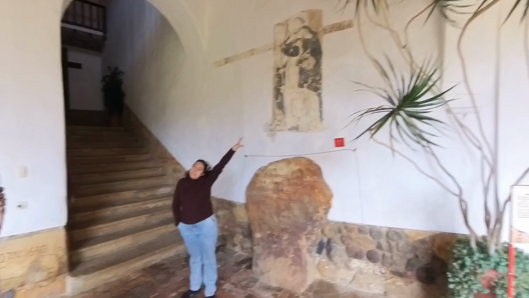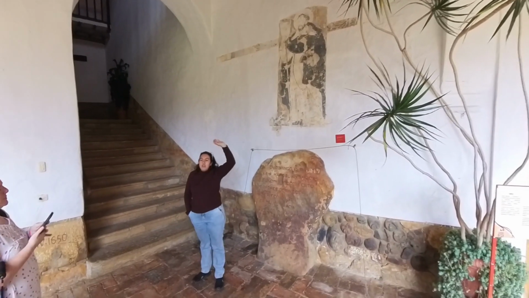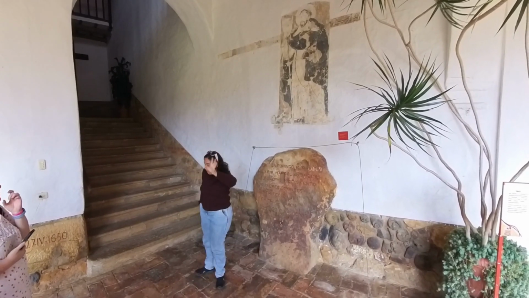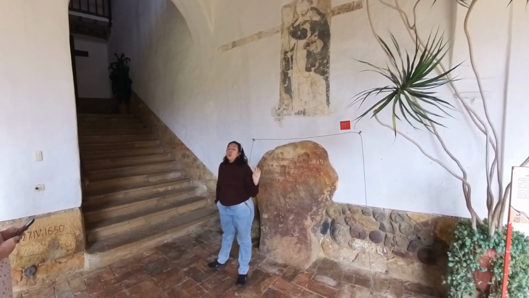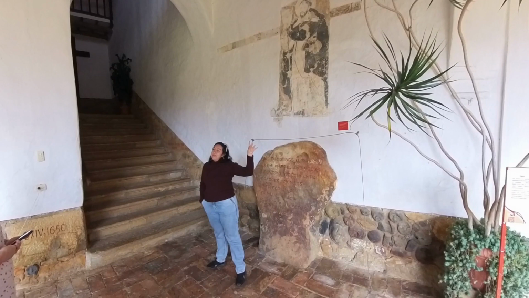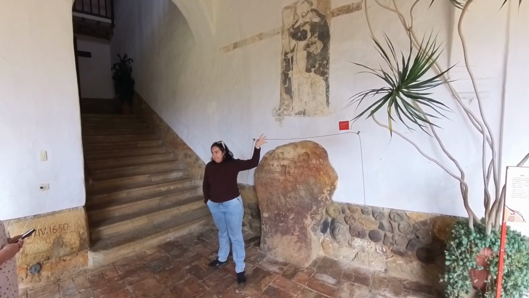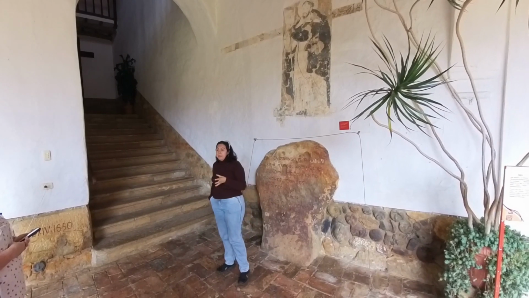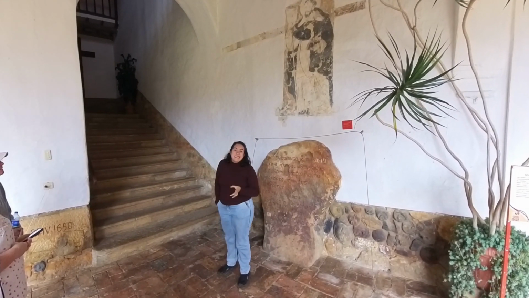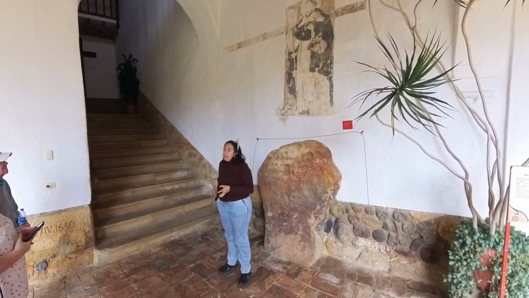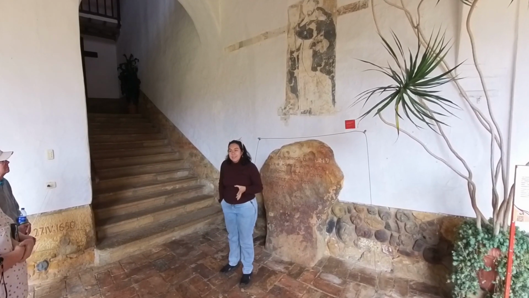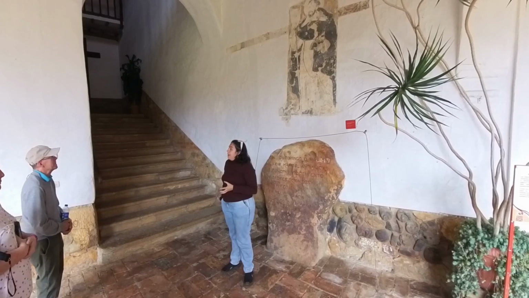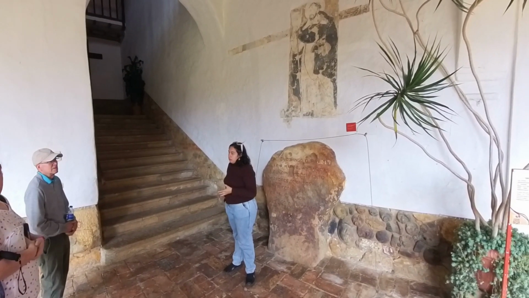Did you see this painting here? How do you call that? Mural? Frescoes? Yeah, mural. Frescoes. So imagine all the monastery with that kind of fresco. Wow. That was the way that they decorated all the places. Because of sicknesses, they decided to put a white line over it, just to protect themselves from illnesses.